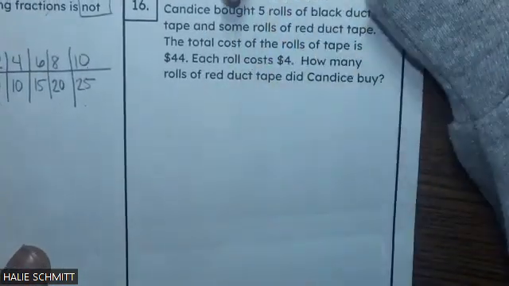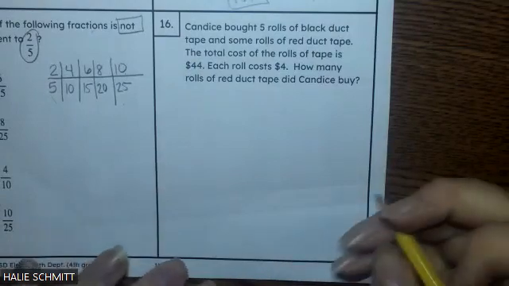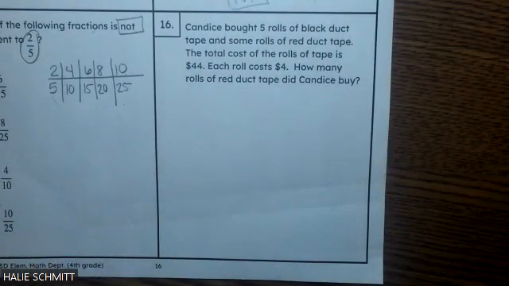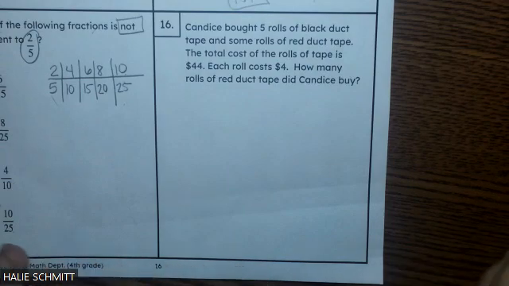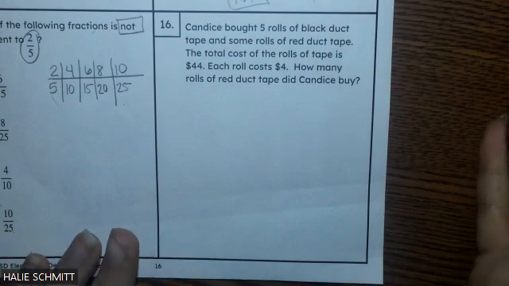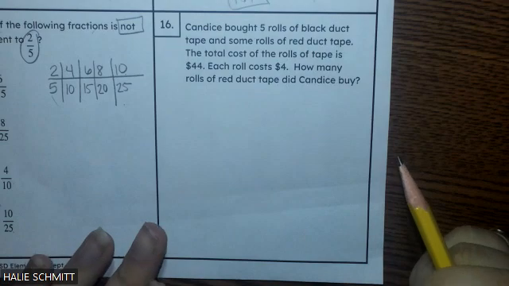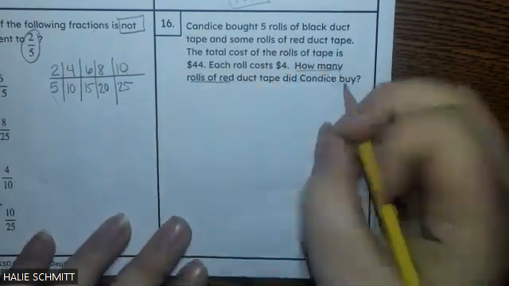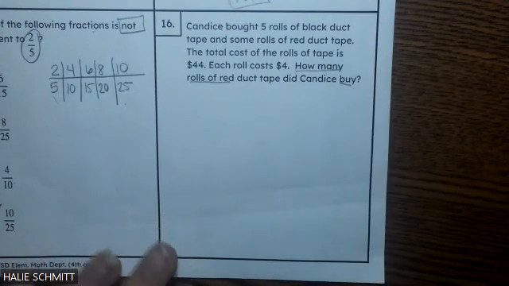Number 16. Candace bought 5 rolls of black duct tape and some rolls of red duct tape. The total cost of the rolls of tape is $44. Each roll costs $4. How many rolls of red duct tape could she have purchased? How many rolls of red duct tape did Candace buy?